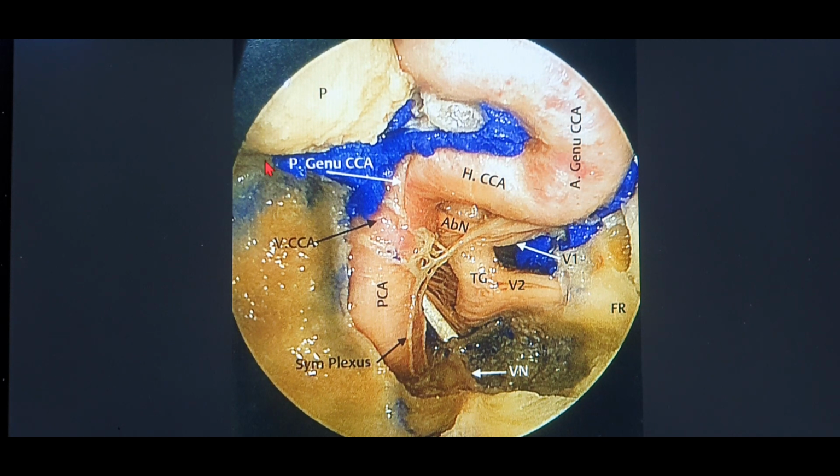Now, at the level of the inferior margin of the pituitary gland, which you can see over here, it takes a short turn and moves laterally and anteriorly. So this becomes posterior to the anterior aspect, and thus it is called the posterior genu. Genu is nothing but a bend of the artery, so this is called the genu.